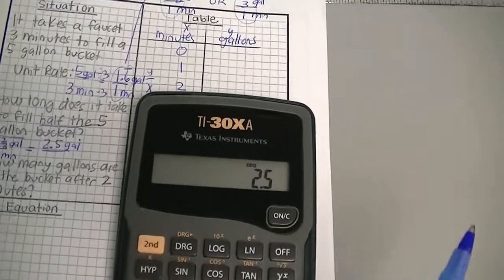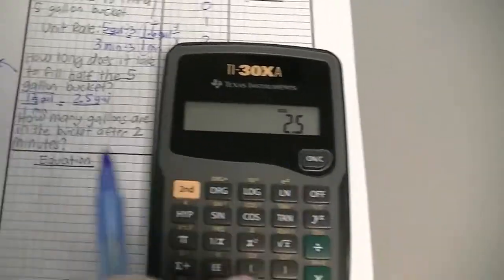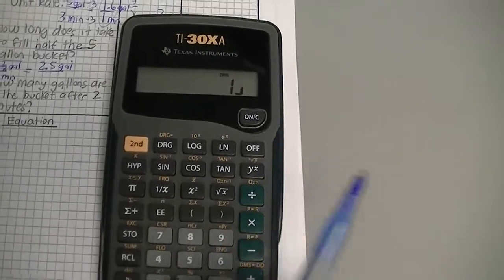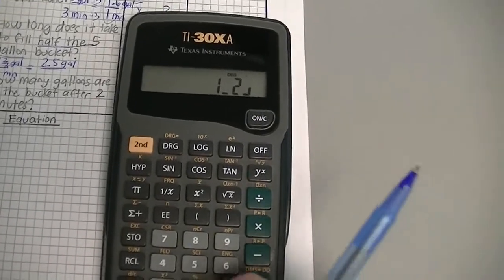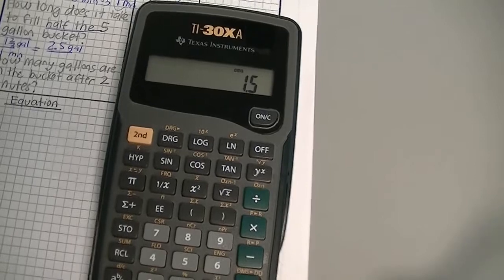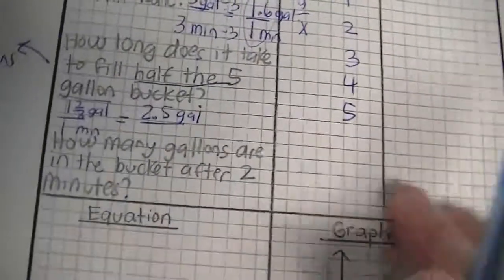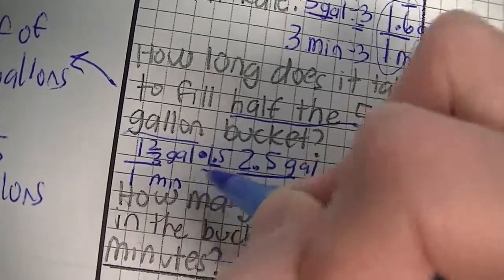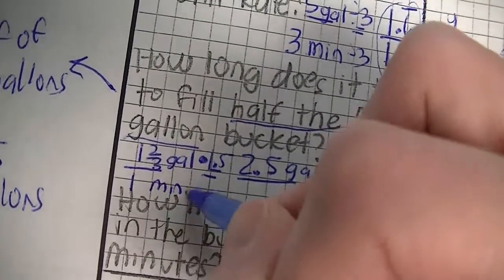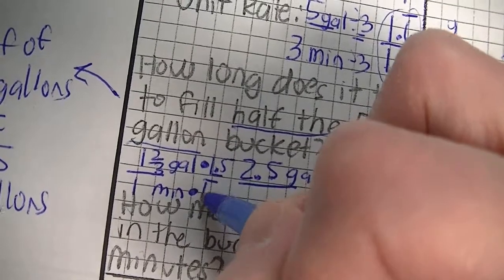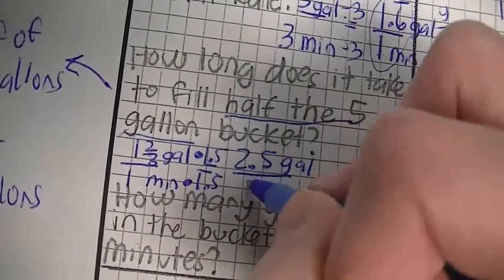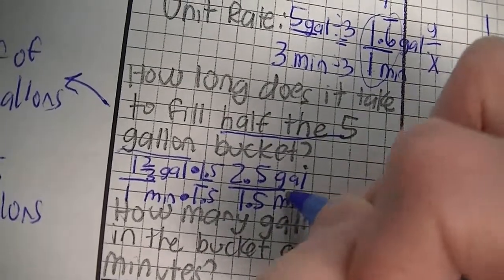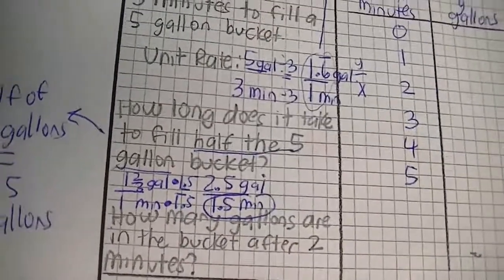2 5/10 divided by 1 2/3. So 1 fraction bar, 2 fraction bar, 3 equals 1 1/2. So I'm going to multiply this numerator by 1 1/2 to get this one, and I multiply this denominator by 1 1/2 to get this one. 1 times 1 1/2 is 1 1/2 minutes. That's how long it'll take, okay?